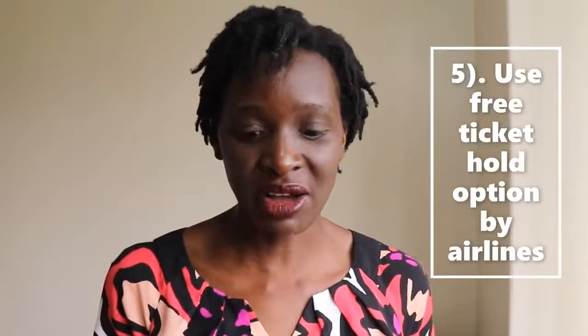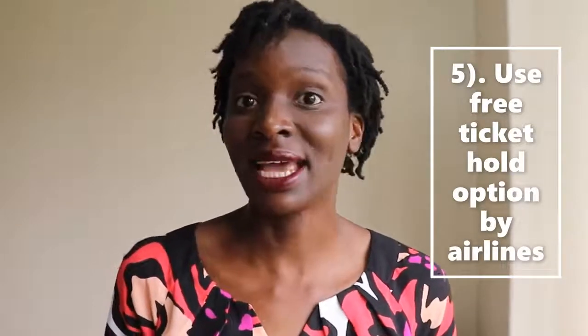The number 5 way in which you can get a confirmed flight itinerary for your visa application or for proof of onward travel is by using the free ticket hold service offered by different airlines. This is whereby you reserve your ticket online, and then the airline holds it for you for a fee. Once you finish the booking process, your flight details are sent to you by email, and this is what you print and attach to your visa application.